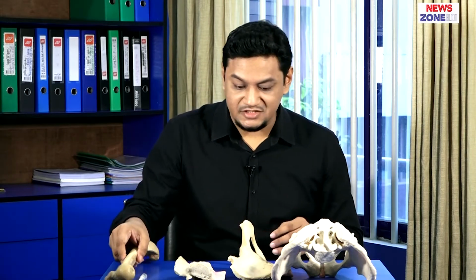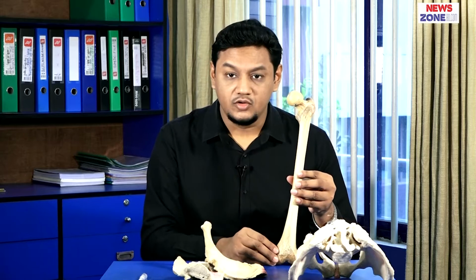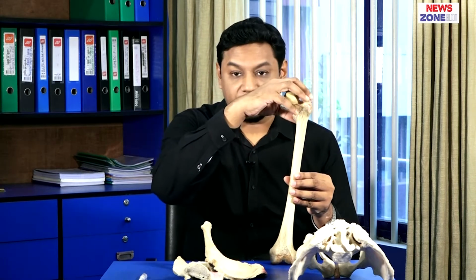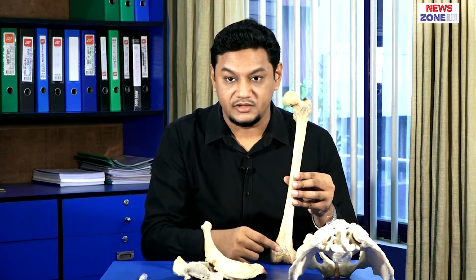Now let's talk about the femur. You know that the femur is one of the strongest and the longest long bones in our body. It should be the strongest because it bears the weight of our upper body. Now you know that any typical long bone has two ends and the shaft in between. This is the upper end, this is the lower end, and this is the shaft in between.